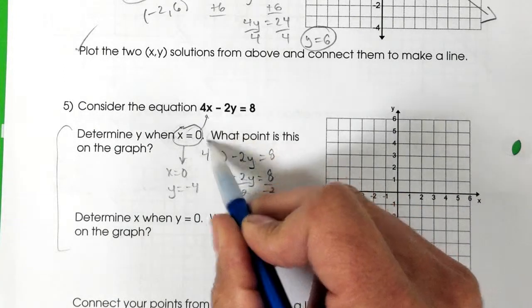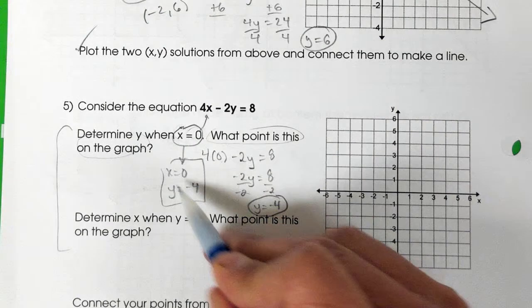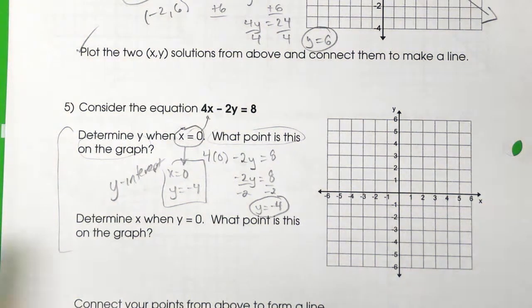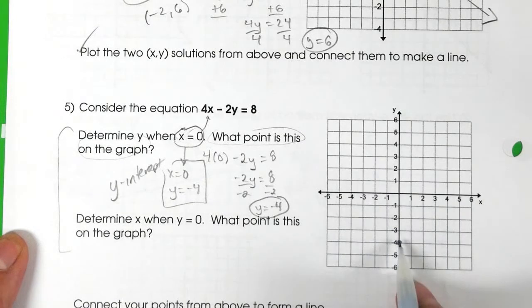So the question that follows this up says, what point is this on the graph? Well, you should know by this point, the point on the graph when x is 0 is called the y-intercept. So we know that this line crosses the y-axis at this point here.